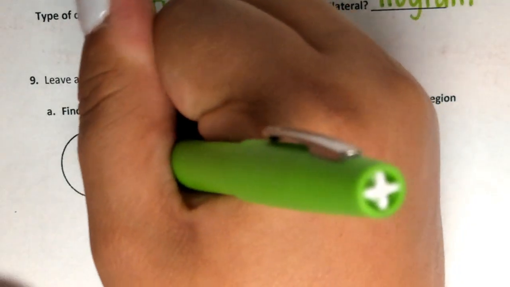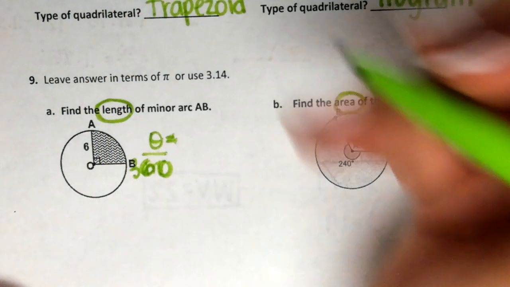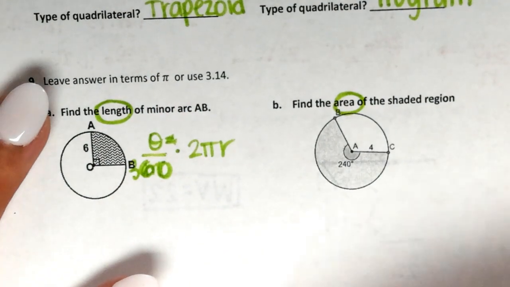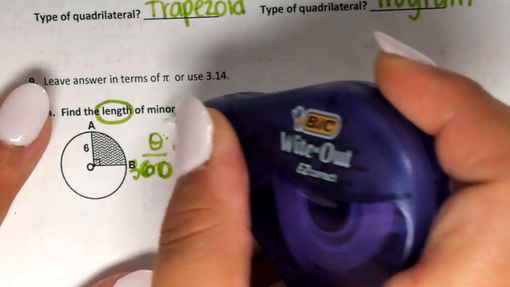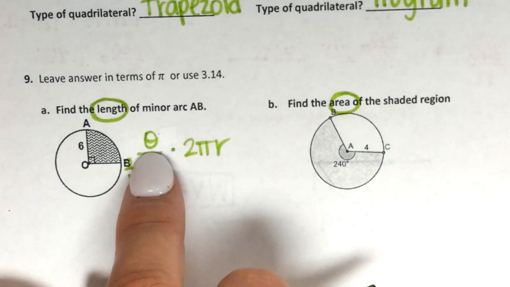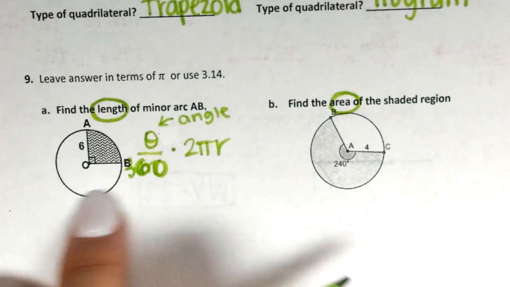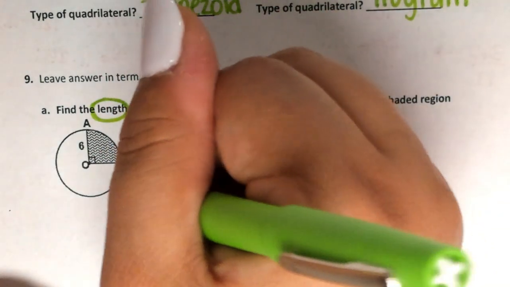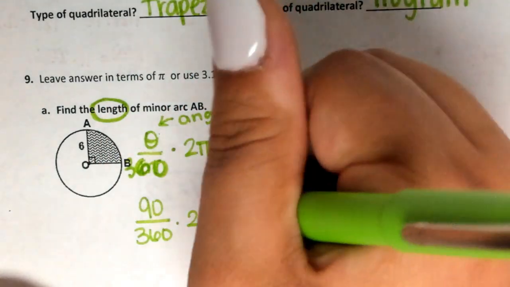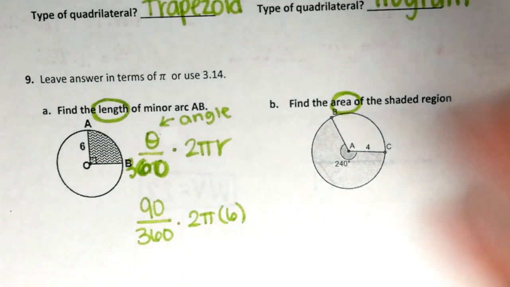Length is theta over 360 times 2 pi r. What does this theta symbol mean? That means the angle. What is my angle given to me in this problem? So 90 over 360 times 2 pi, what's the radius here? 6. And put that in the calculator. I'm not going to do it, but you could do that.